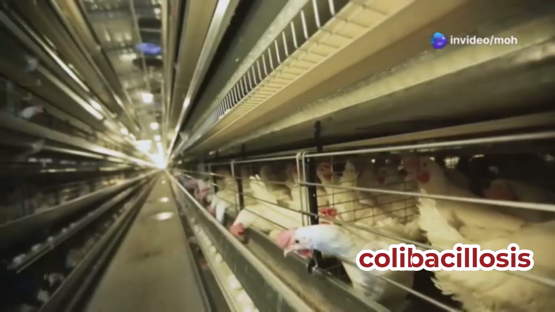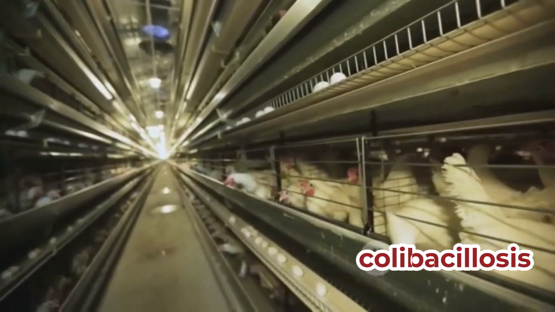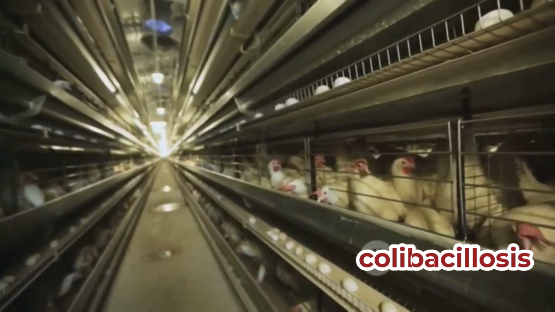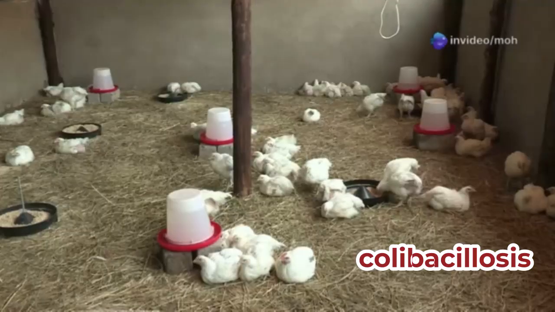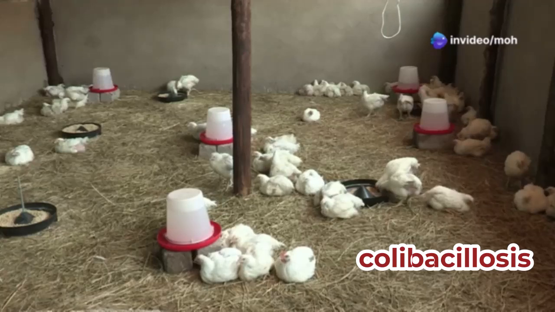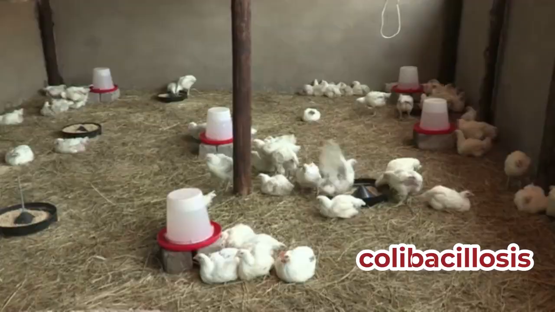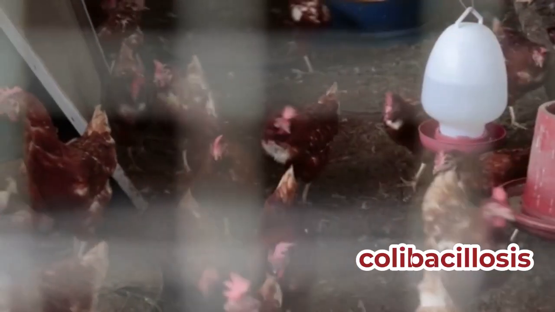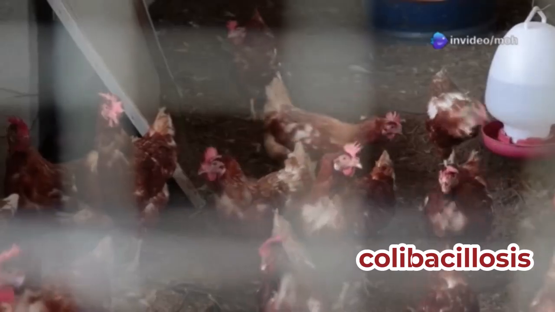The goal of vaccination is to enhance the bird's natural defenses against APEC, reducing the likelihood of infection or lessening the severity of disease if infection does occur. Effective vaccines could play a crucial role in reducing the incidence of colibacillosis and thereby decreasing the need for antibiotic treatments in poultry flocks. Non-antibiotic interventions are also gaining considerable attention for their potential to bolster bird health.